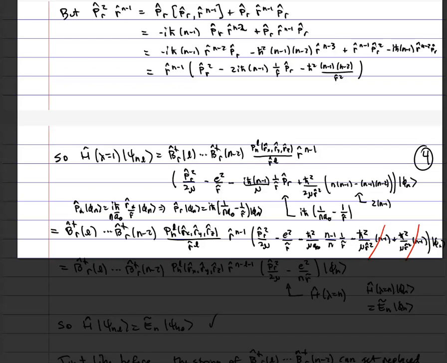And so, well, first what I'm going to do is do some simplifications. What you find is you're going to get two terms that depend on n minus 1 that cancel, one with a minus sign, one with a plus sign. And we're going to still have a term left over, minus h bar squared over mu a0, n minus 1 over n, times 1 over r hat. We have this Pr squared over 2 mu minus e squared over r hat as well.